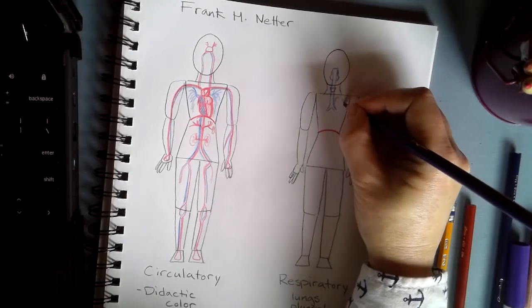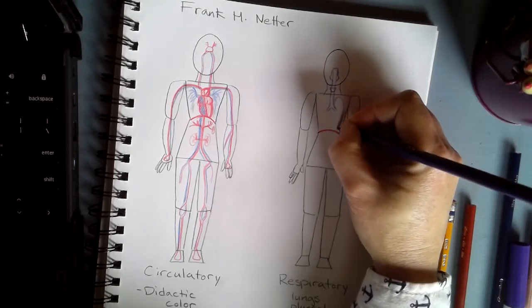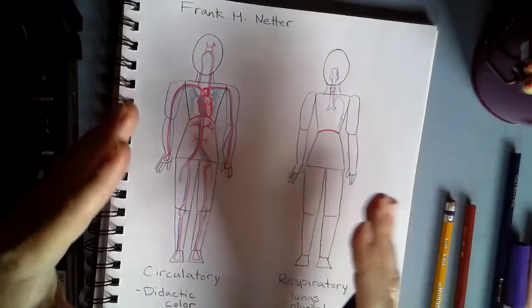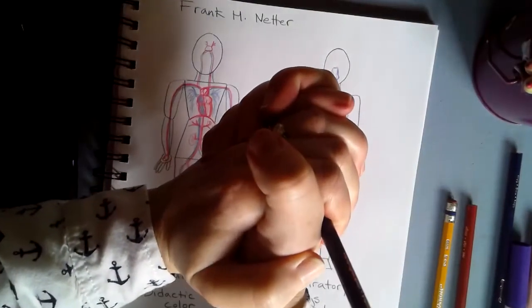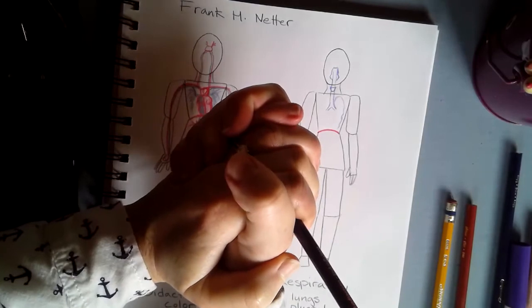Lungs have some ridges to them because they're up against the ribs. Okay, this all fits snug. I know we draw like we have all this negative space, but all this has to be together. There's literally no empty space in between. There can't be.